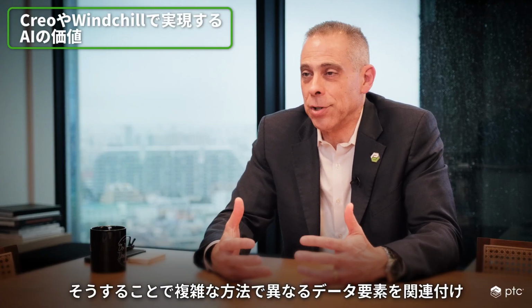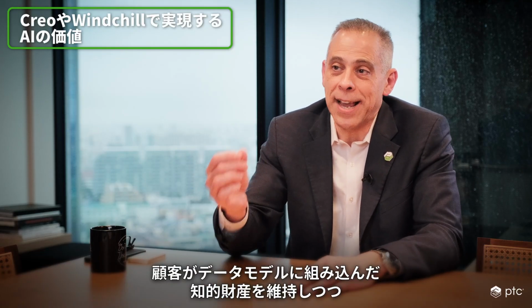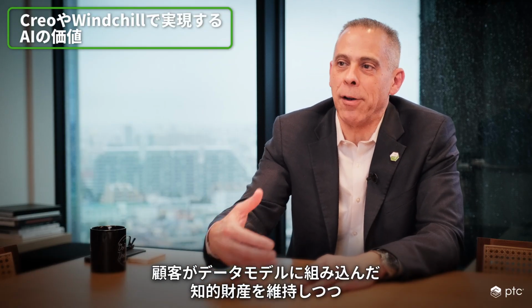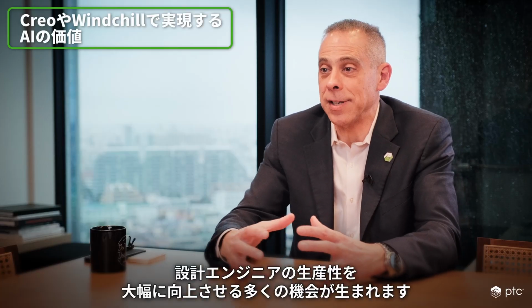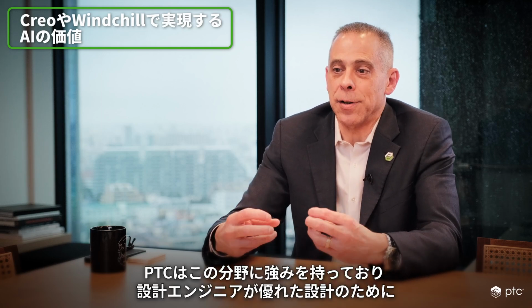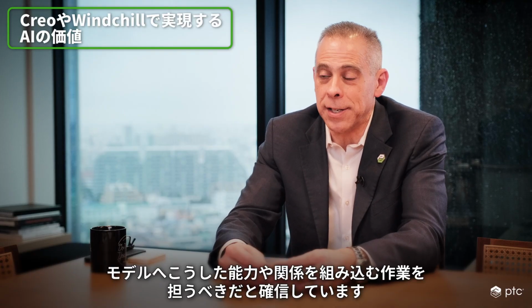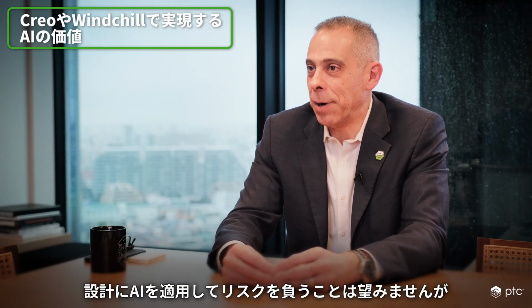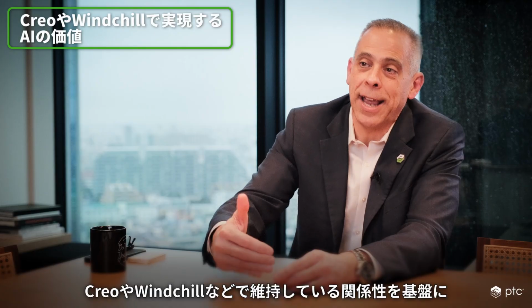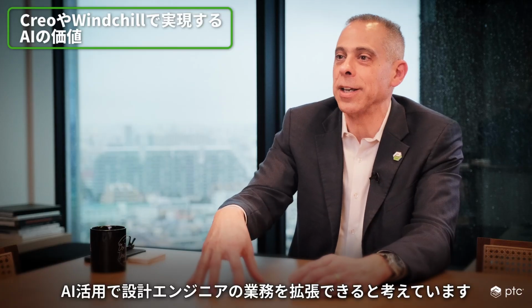And there is plenty of opportunity to significantly improve design engineers' productivity by doing that while maintaining the intellectual property that customers have built into their data models by relating their different data elements in these complex ways. We're really good at that, and we believe that design engineers do the work to embed those relationships into their model for good reason. We don't want to risk that by applying AI to the design, but we do believe we can augment design engineers' workflows by applying AI on top of those relationships, which we will continue to maintain in our systems like in Creo and in Windchill.